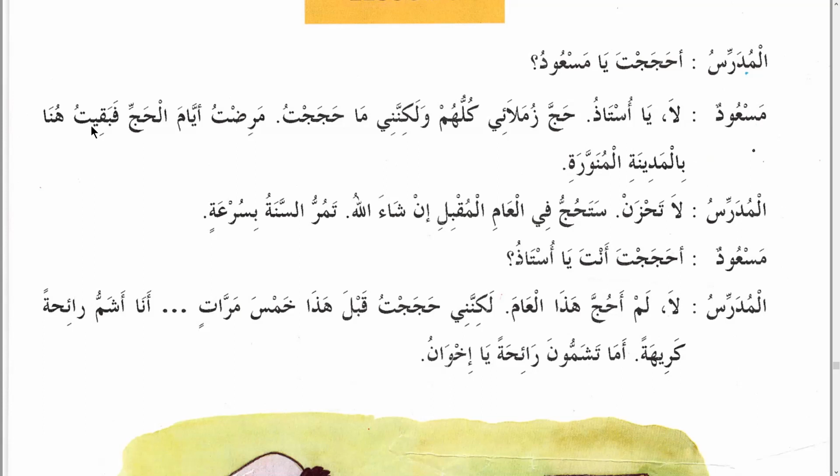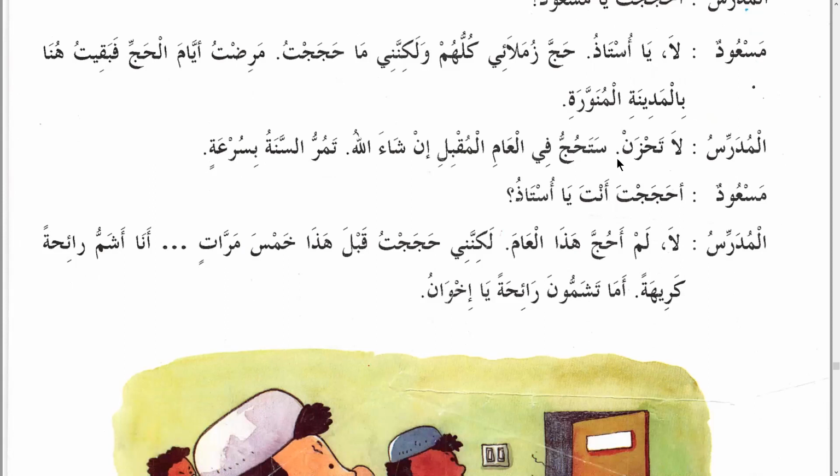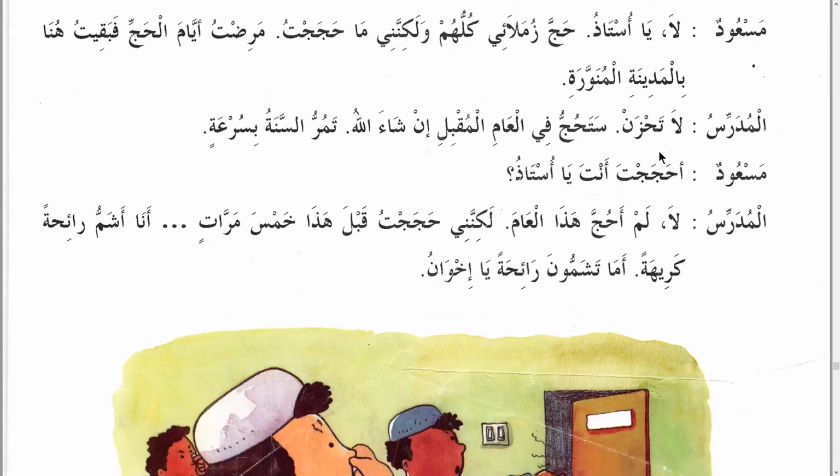This is naqis: nasiya yansa, baqiya yabqa, bab sami'a. Huna bil Madinatil Munawwara, in Madina Munawwara. So I remained here because I was sick. I was not able to do Hajj. The teacher says, la tahzan. Hazina yahzanu, to become sad. Bab sami'a. Sami'a yasma'u. Hazina yahzanu.